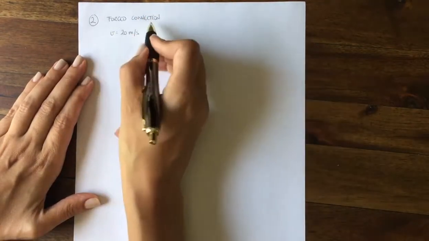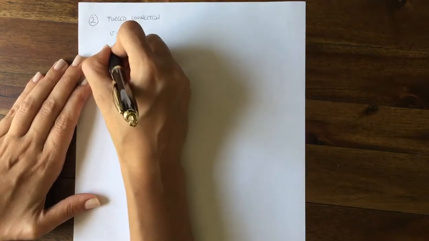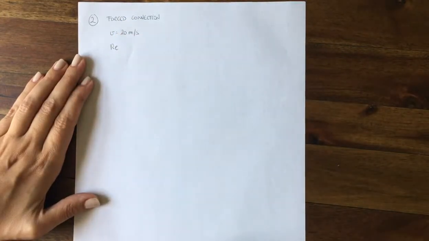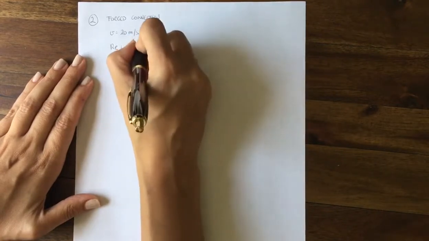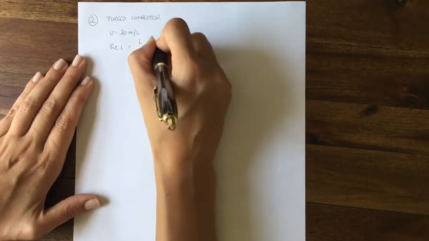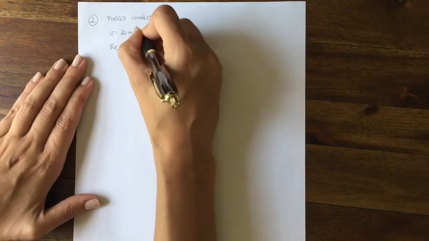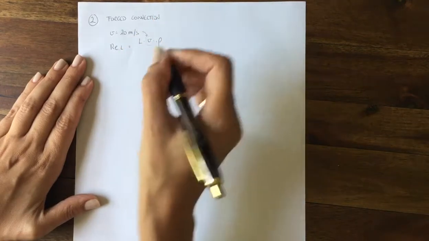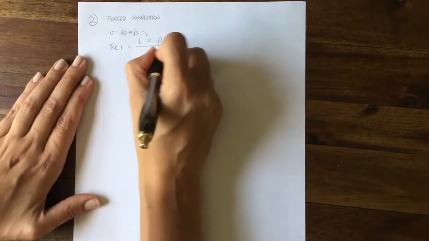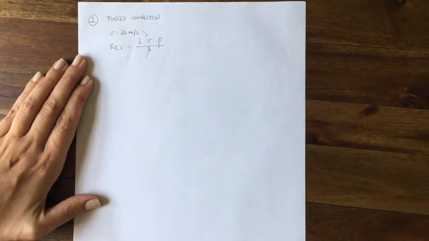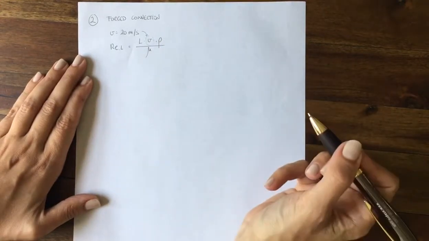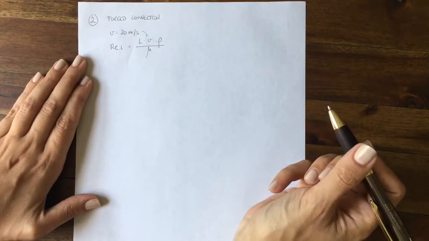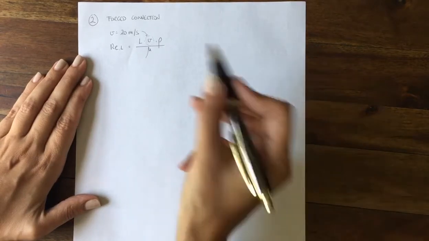In the case of forced convection, we need to calculate the Reynolds number. The Reynolds number is equal to the length times the velocity times the density of the air over the viscosity. And again, we need to evaluate these different properties at the film temperature.